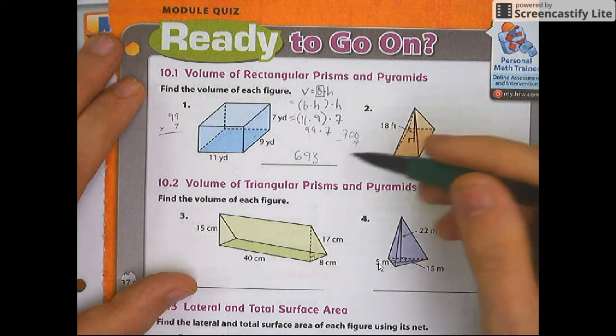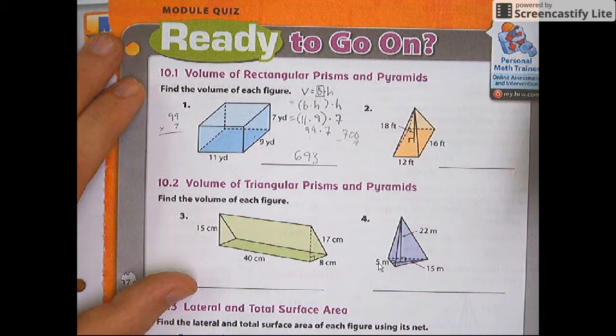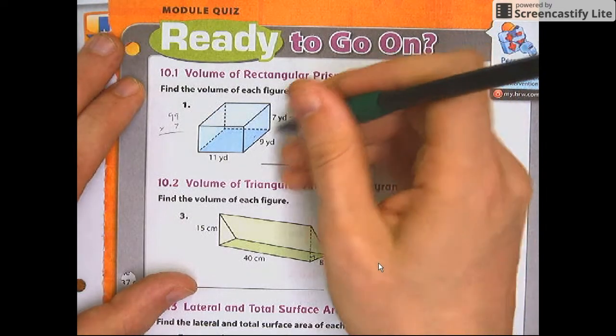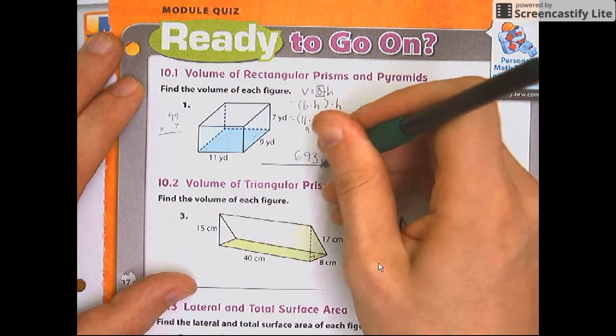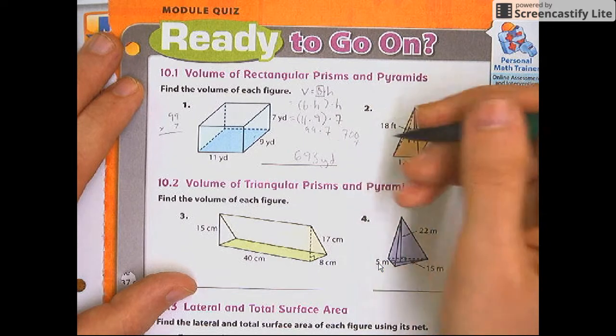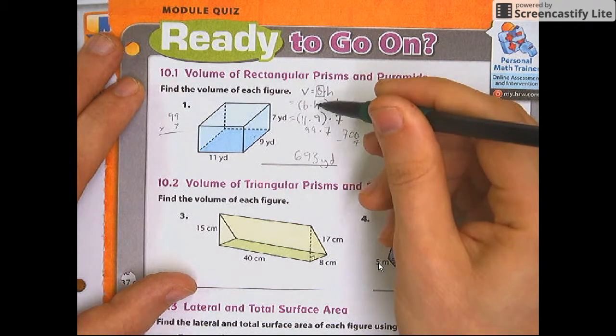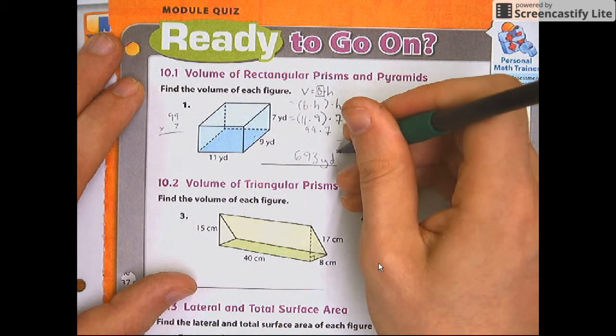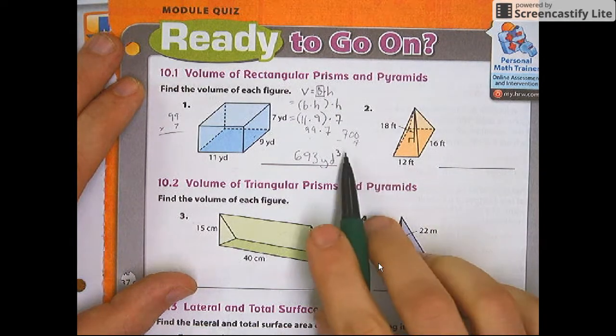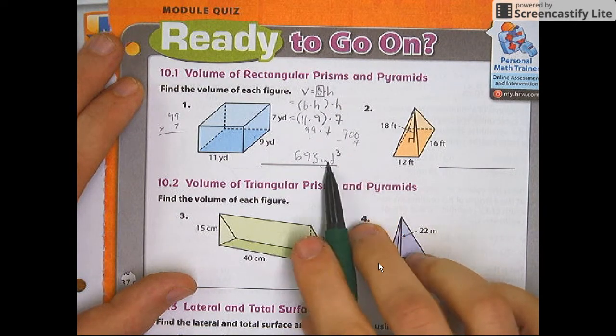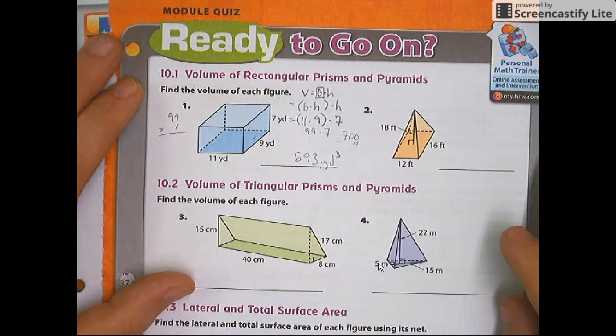My units, 693 what? 693 potato chips? 693 yards. But they're not regular yards anymore. When you multiply yards by yards by yards, now you have cubic yards. Anytime you're dealing with volume, you should always have a 3 as the exponent of whatever your unit is. Let's take a look now at number 2.